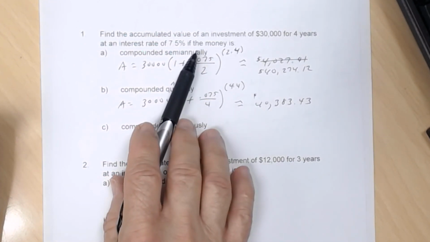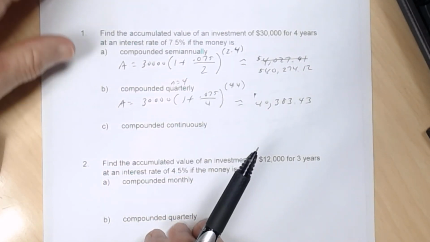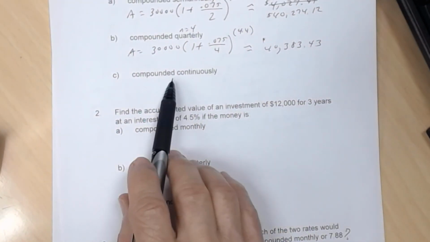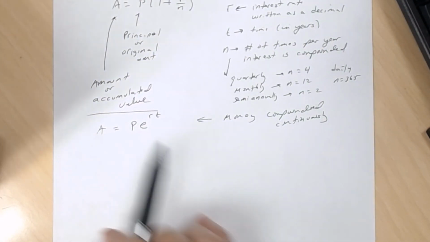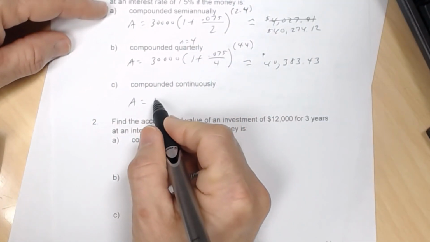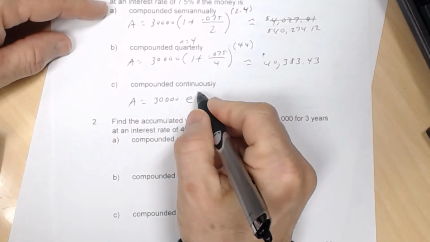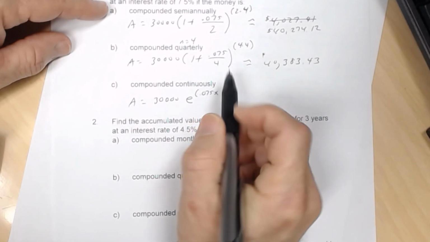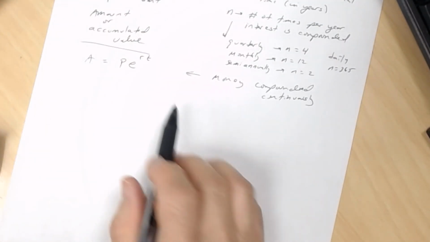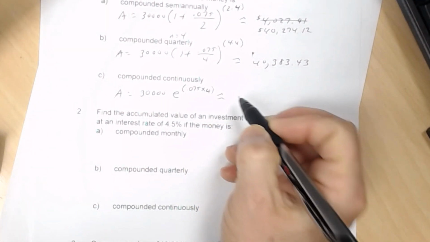So if it's being compounded a finite number of times a year, then you're going to use this formula here, right? If you are compounding continuously, then you're going to use this formula. And so you're going to get A equals the principal, which is 30,000, times E to the rate, which is, put that in parentheses, 0.075 times T. So remember RT, so times T, and T is still 4 years. And then use your calculator.